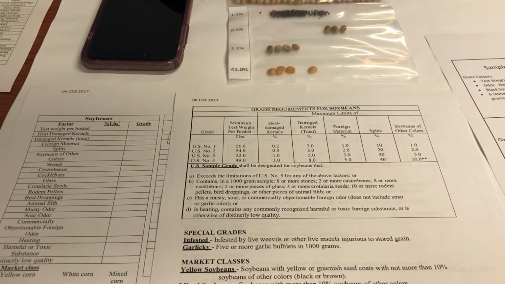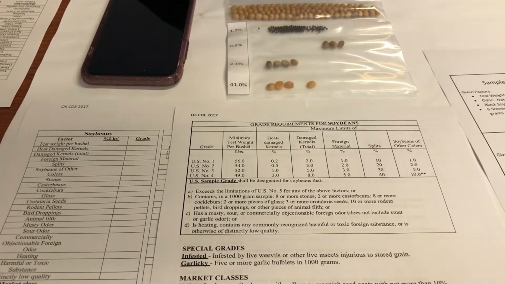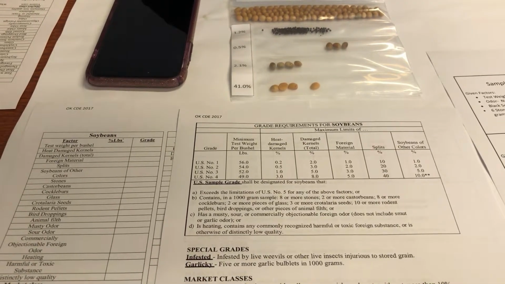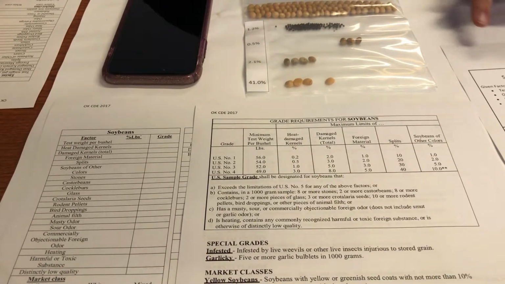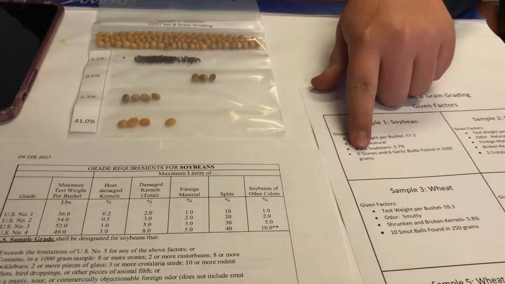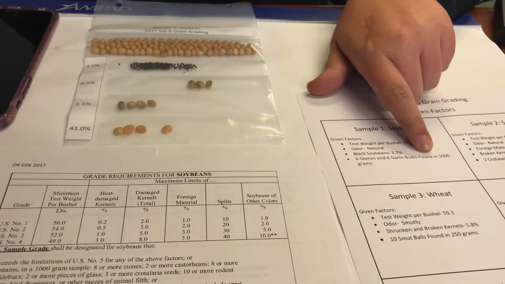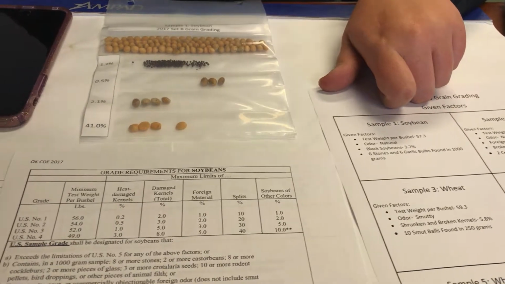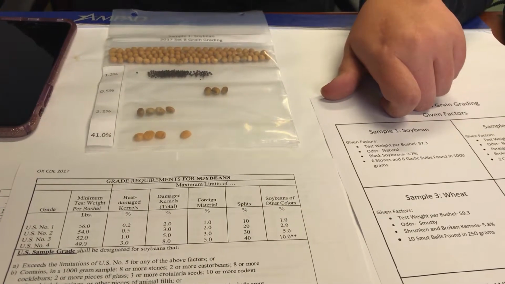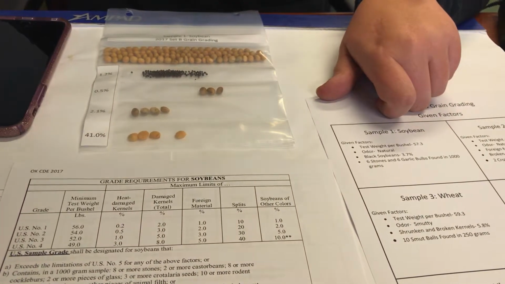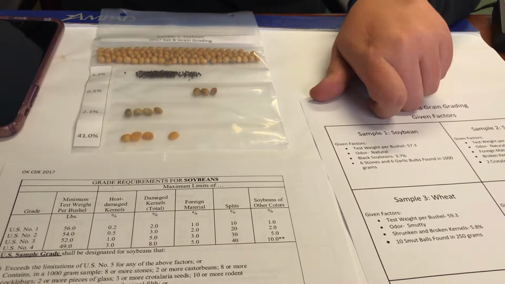After we get through all of those, our first 6 factors, we go into some of our special factors that tell us if we're going to have a sample grade or not. So our stones, on our givens it says we have 6 stones found in 1,000 grams, so we'll write 6 stones. We have no castor beans, and no cockleburrs, no glass, no crotalaria seeds, no rodent pellets, bird droppings, or animal filth.